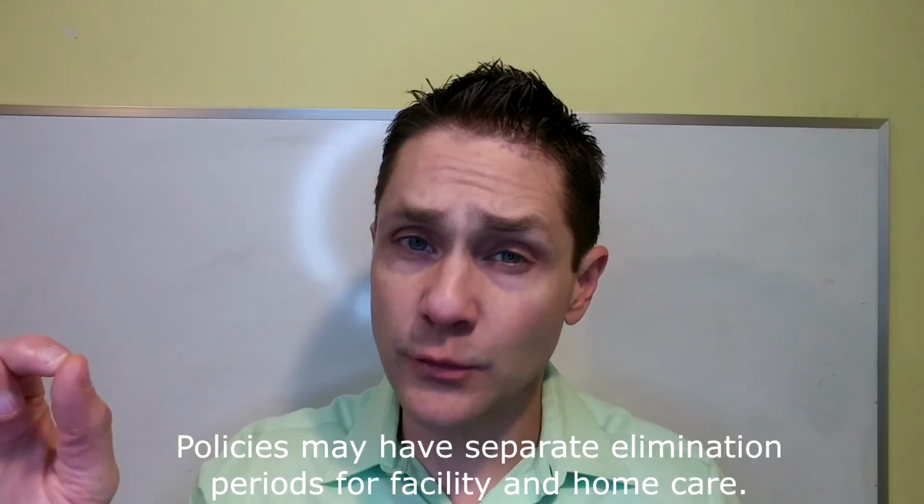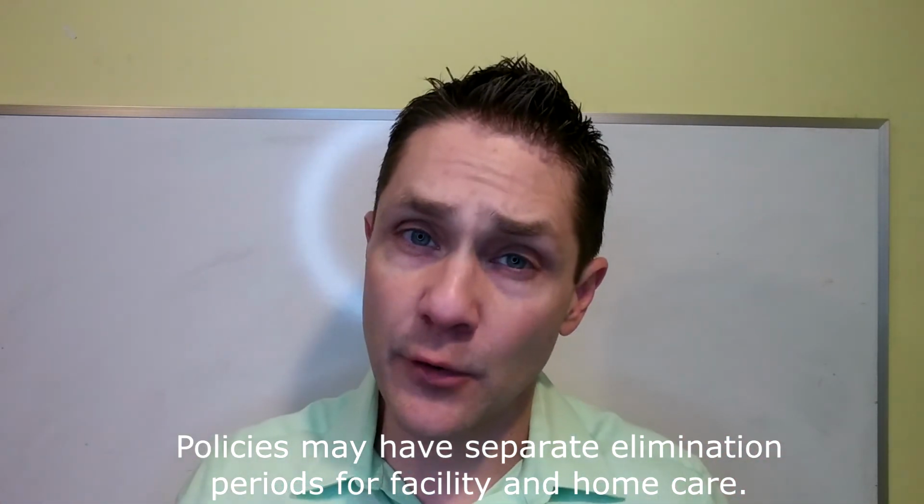Now, these differences can also affect elimination period satisfaction requirements. In the case of a non-comprehensive policy, for example, facility only, it is likely that you're going to have to serve your elimination period in a facility that qualifies. Even comprehensive policies can be somewhat complicated, as they may have one elimination period for home care situations and a separate elimination period for facilities. Consult your contract for details.